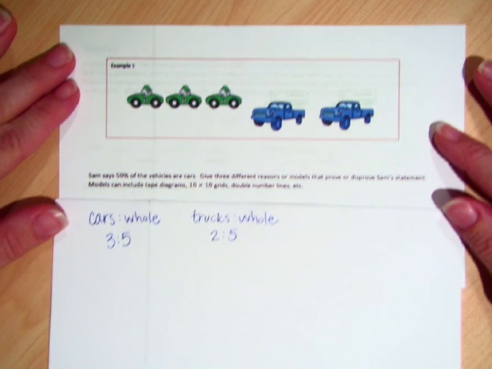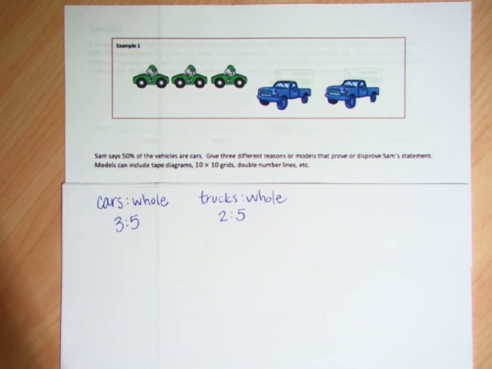All right, let's take a look at the next part. This says, Sam says 50% of the vehicles are cars. Give 3 different reasons or models that prove or disprove Sam's statement. Models can include tape diagrams, 10 by 10 grids, double number lines, etc. I don't want to draw a 10 by 10 grid, and I don't have one available at the moment, so I'm going to skip that part. Let's start with a tape diagram, shall we?